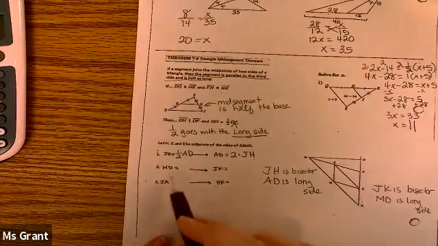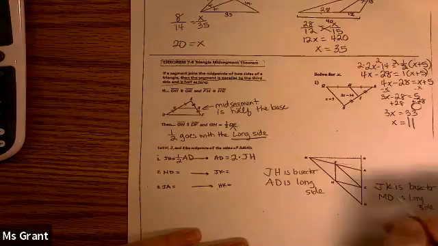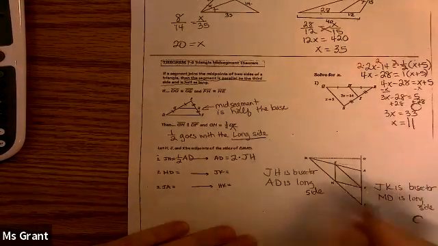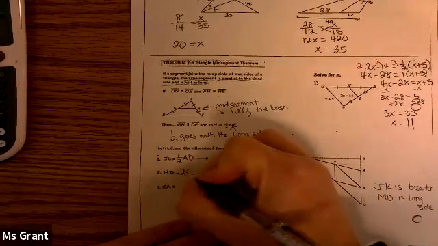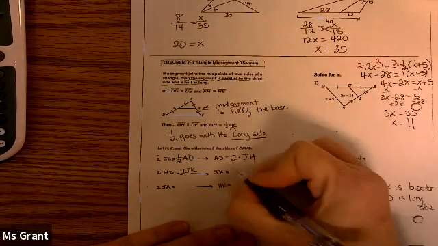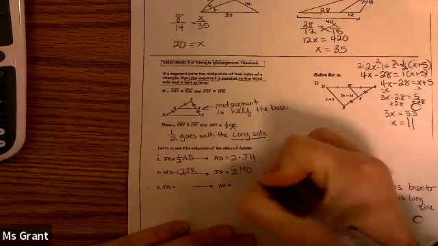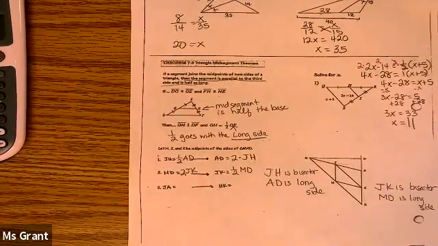Now I'm going to compare MD and JK. JK is the bisector. I put 1/2. MD is double, 2 times JK, whereas JK is 1/2 MD. So this is you just practicing which is longer, which is shorter. Where do I put the 1/2? Where do I put the 2? Because that's always the struggle, you know?